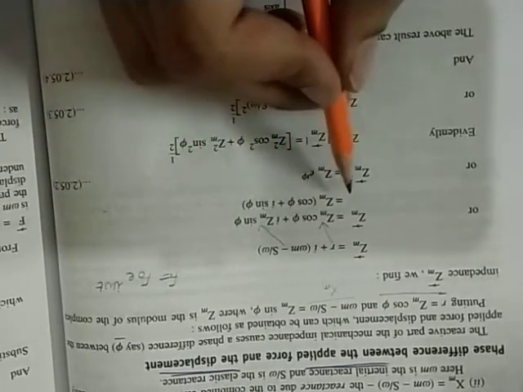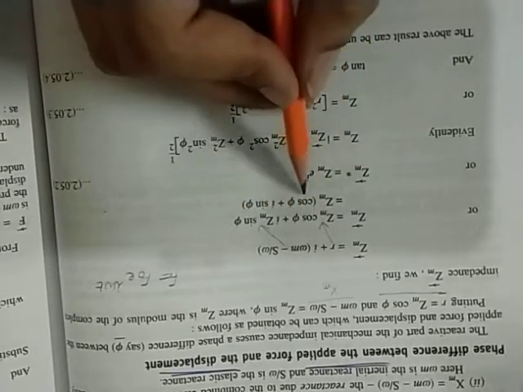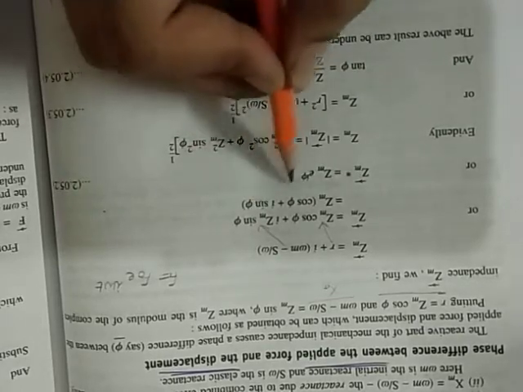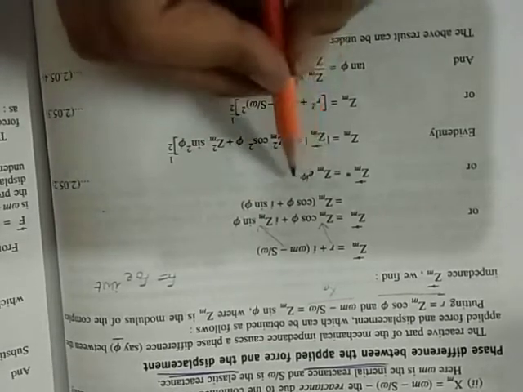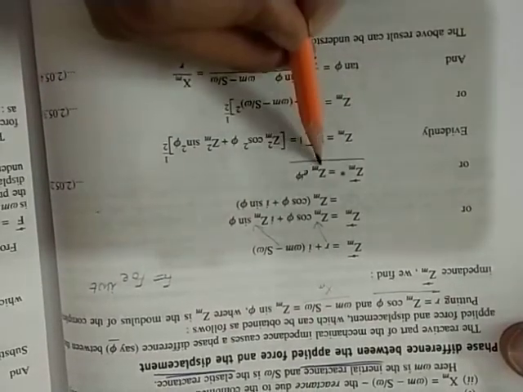So we are taking Zm outside, we are taking it common. So cos phi plus iota sin phi would again go to e raised to power iota phi. So here the complex Zm is Zm e raised to power iota phi. So here Zm cos phi is the real part and this is the imaginary part.